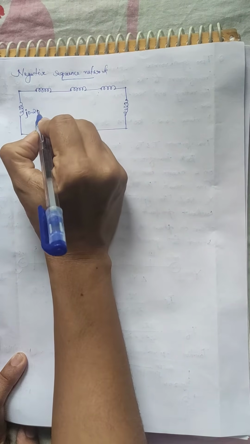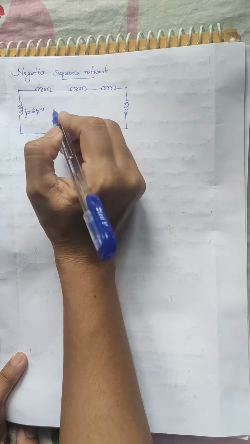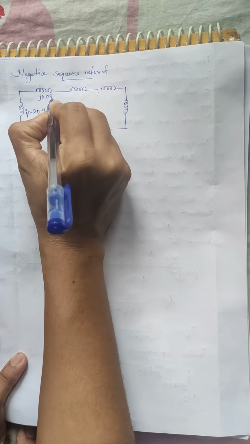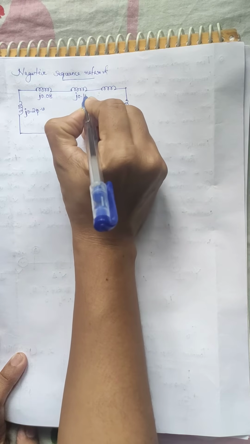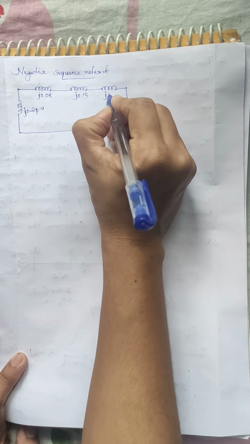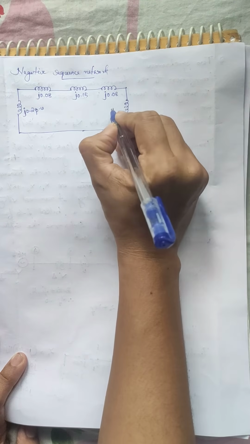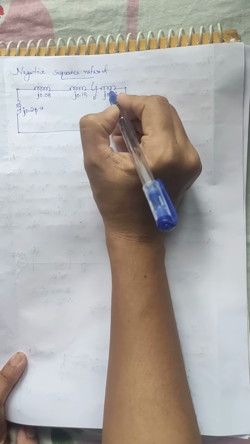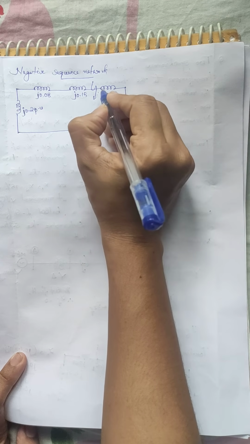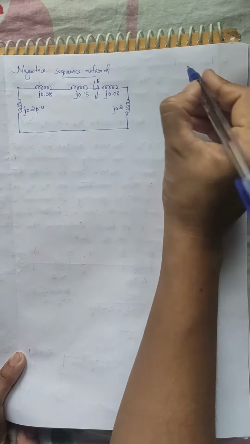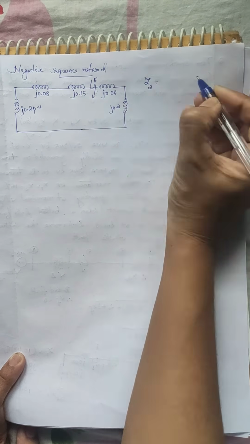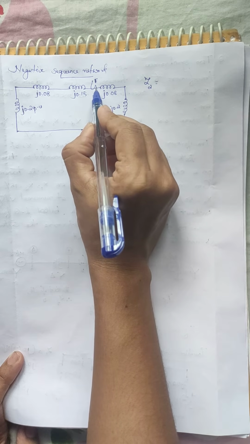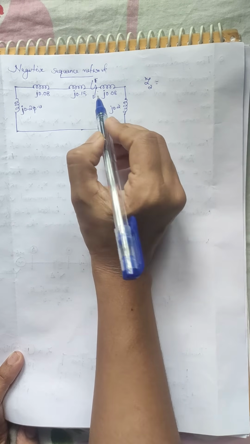So J 0.2 per unit is the negative sequence reactance of the machine 1. Then for transformer it was J 0.08. For transmission line J 0.15. For transformer T2 also J 0.08. For machine 2 it is J 0.2. So fault was at this point near to bus number 3, that is near to transformer T2 on the transmission line. Now Z2, the total negative sequence reactance of this system will be the equivalent negative sequence reactance with respect to the fault point.